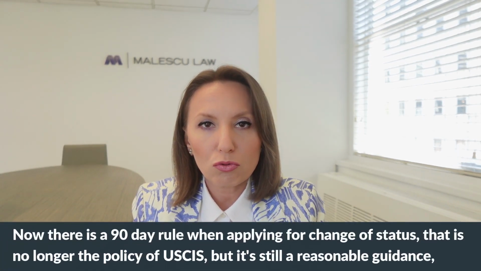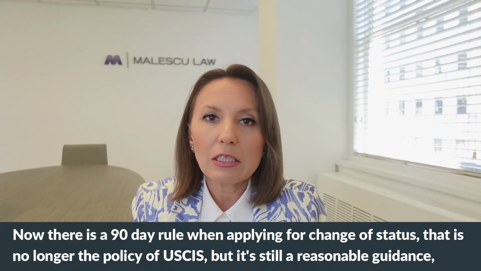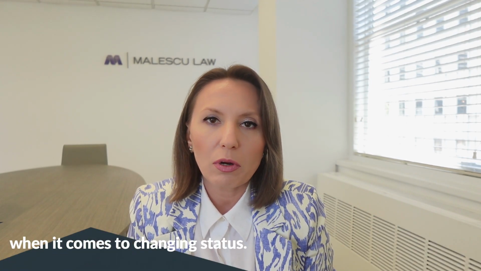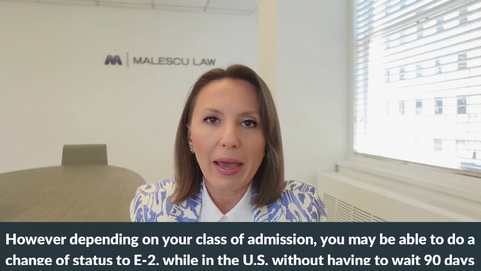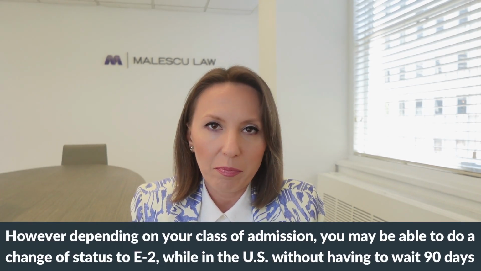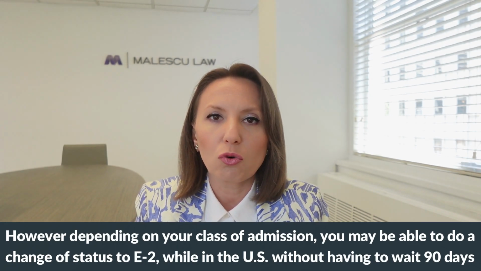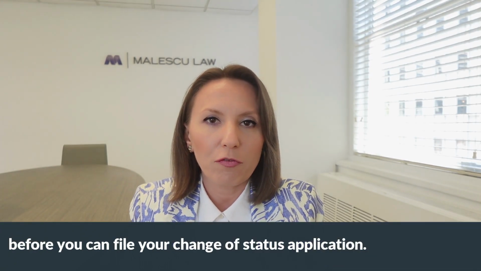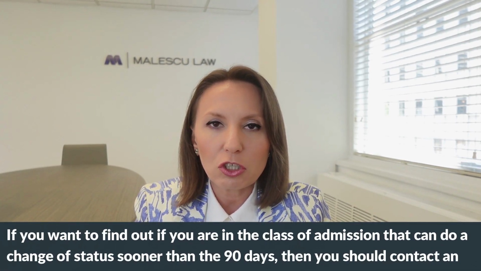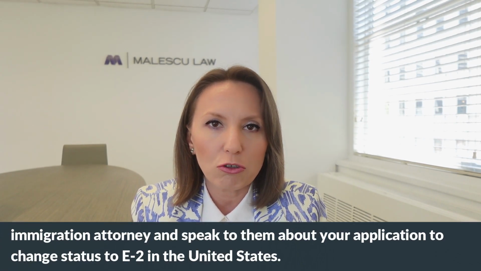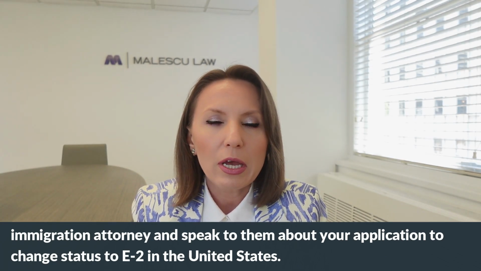Now, there is a 90-day rule when applying for change of status that is no longer the policy of USCIS, but it's still a reasonable guidance when it comes to changing status. However, depending on your class of admission, you may be able to do a change of status to E2 while in the United States without having to wait 90 days before you can file your change of status application. If you want to find out if you are in the class of admission that can do a change of status sooner than the 90 days, then you should contact an immigration attorney and speak to them about your application to change status to E2 in the United States.